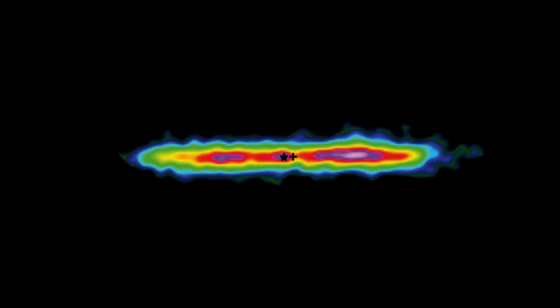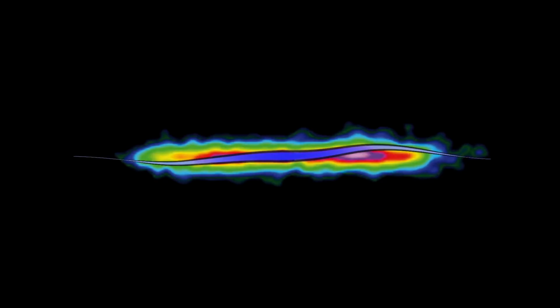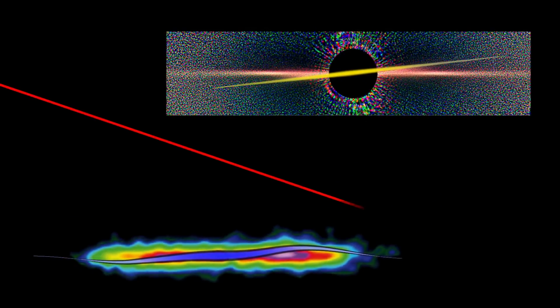We see the Beta Pictoris debris disk edge on, so we just see the thin strip of it from the edge. But there's an interesting feature that we can see just from that edge-on view. When we view Beta Pictoris at longer wavelengths, people claim that there's a warp in the center of the disk. At shorter wavelengths, it looks more like an X. And we haven't really understood until now how those patterns were related.